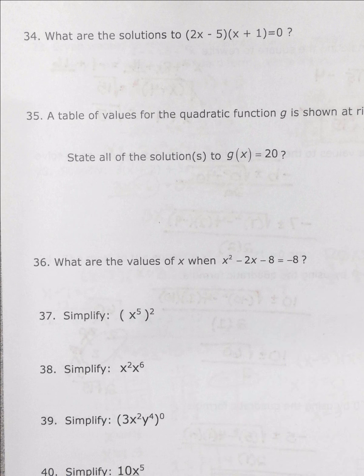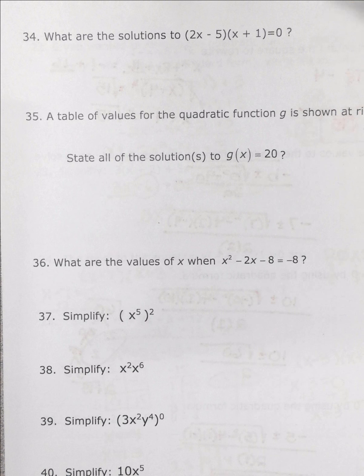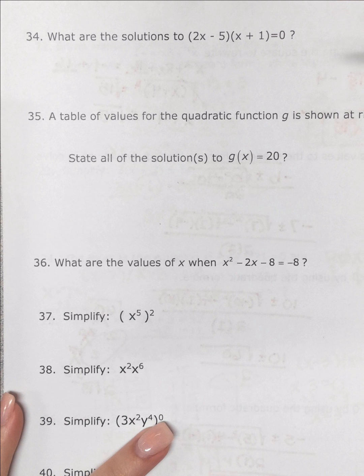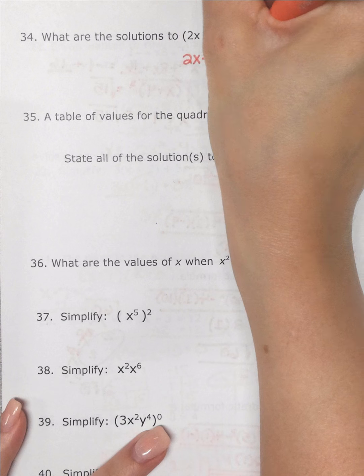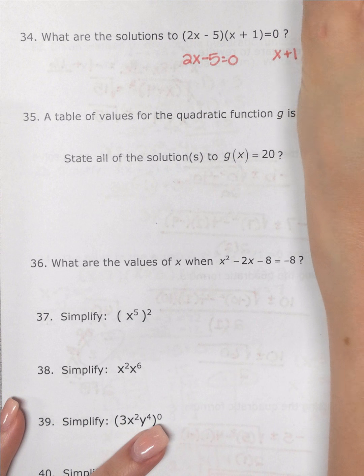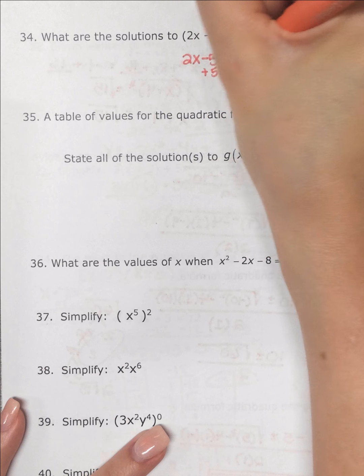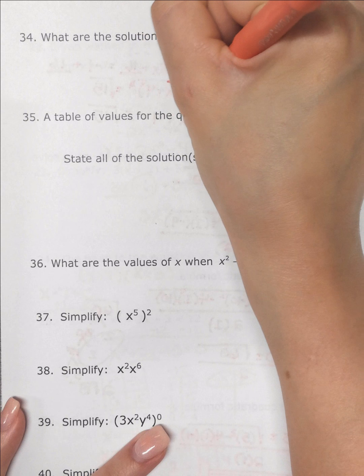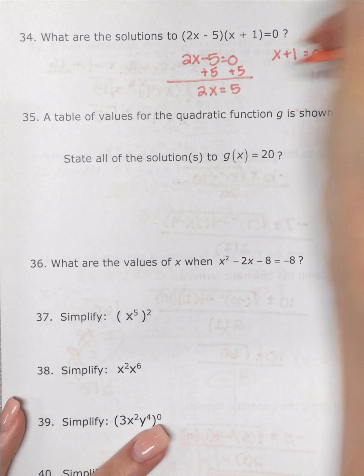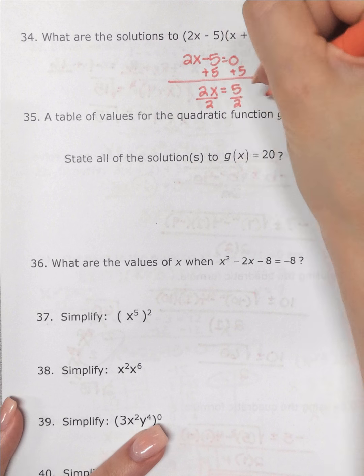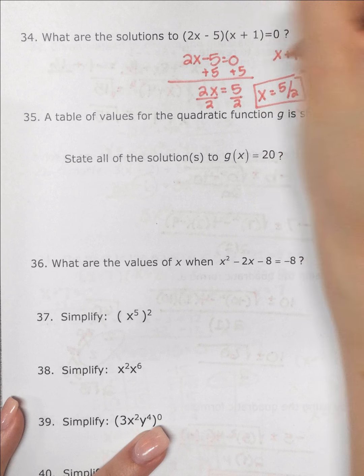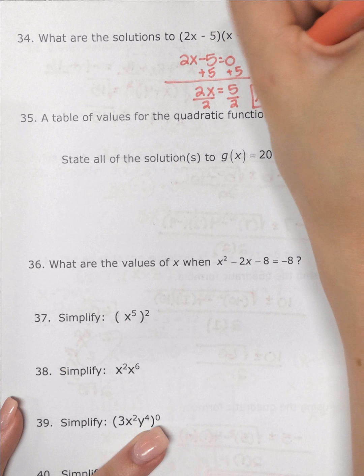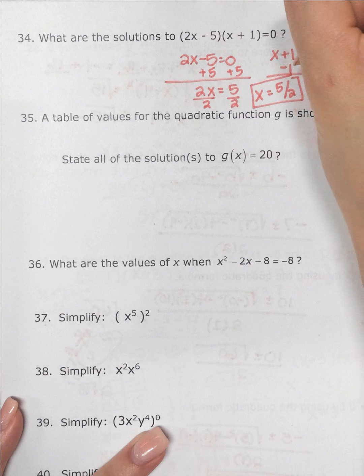Alright, so finishing the final review, what are the solutions to (2x - 5)(x + 1) = 0? You have to take each factor and set them equal to 0. So you add 5, so 2x = 5, divide by 2, so x = 5/2. Here, subtract 1, so x = -1.